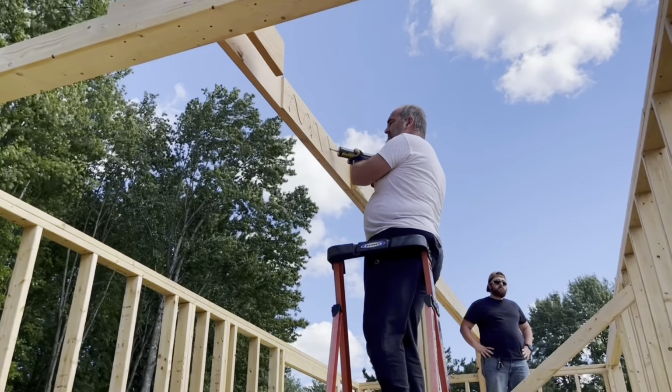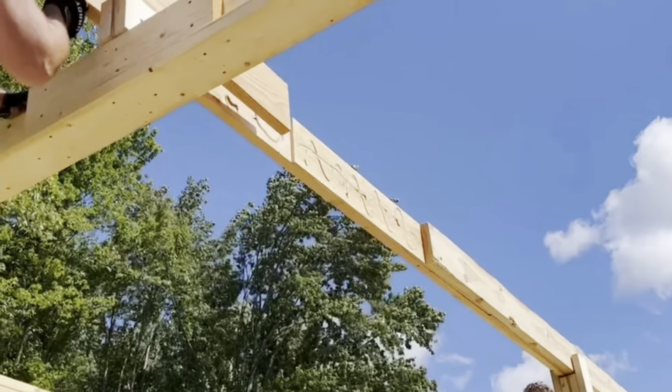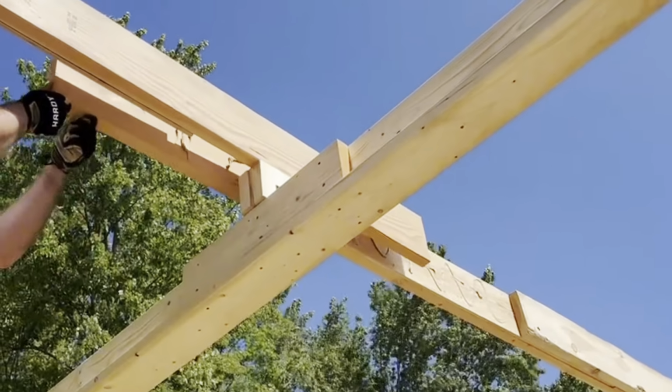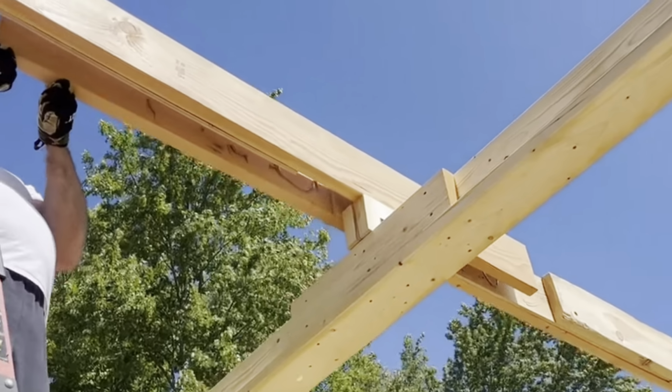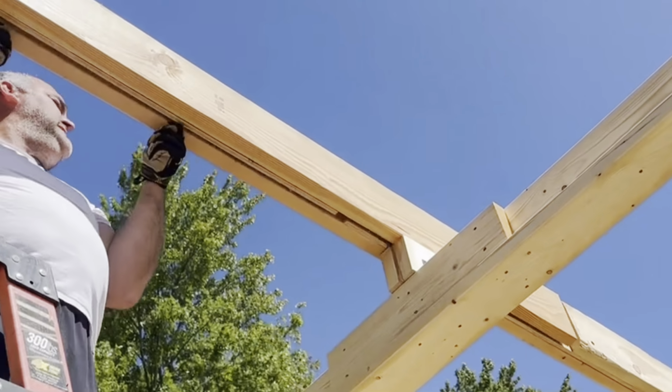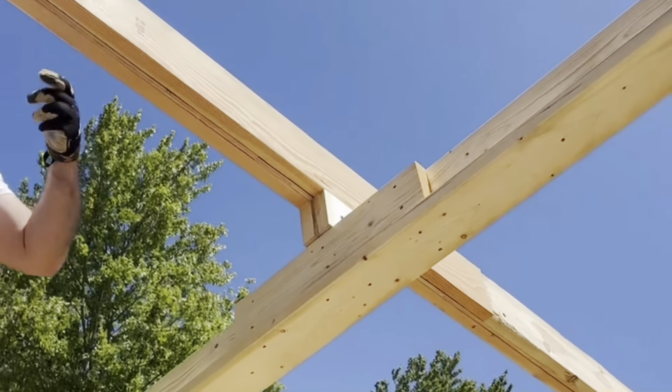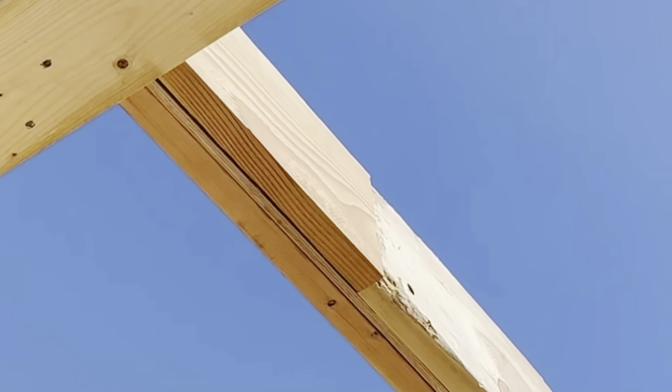Here the construction adhesive is being added to the different staggered layers of the ridge beam, and I was waiting eagerly below to see if my measurements were correct, and boom, it lined up so perfectly. I was entirely satisfied with watching that process.